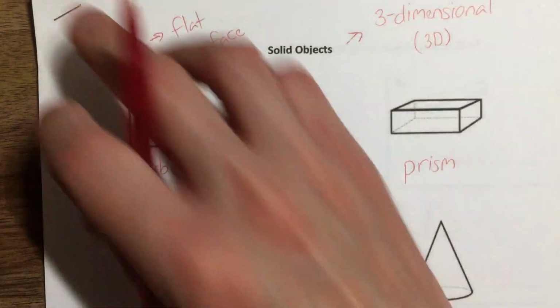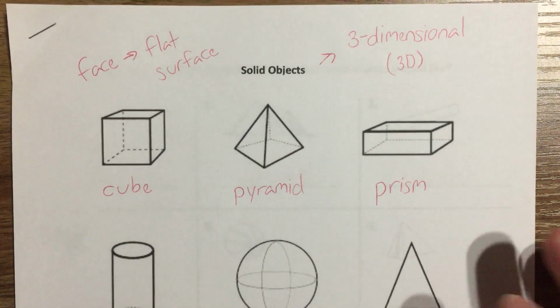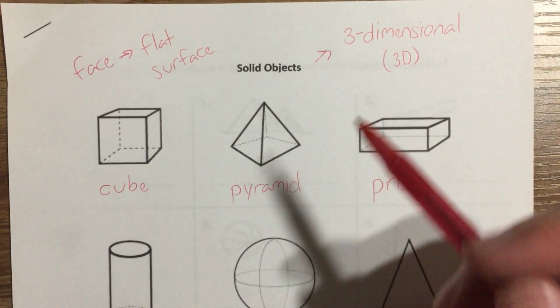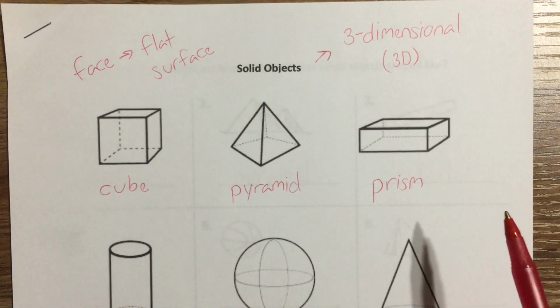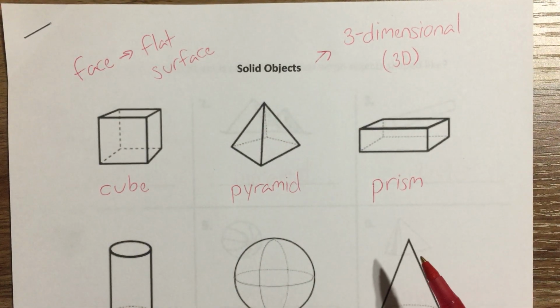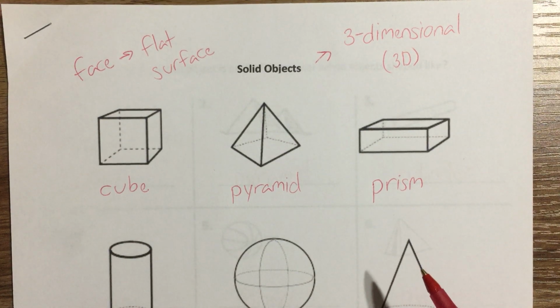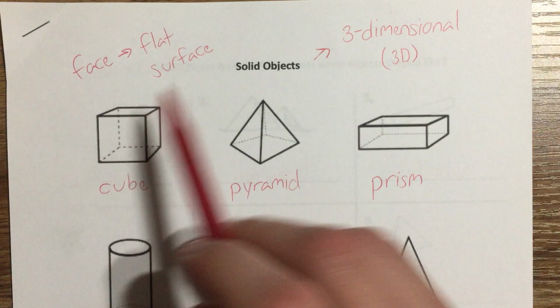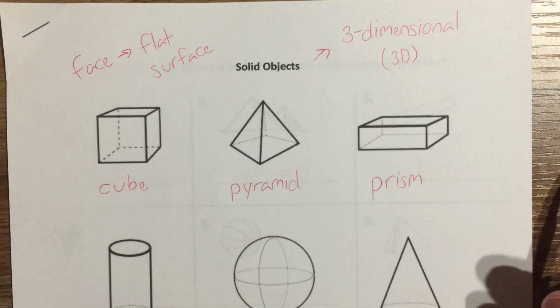Real world examples. And that is similar to the next video that we're going to do as well. So I think I am going to wrap things up right there. Just remember, these are all three-dimensional objects, which means they have a height, a length, and a width. Where a two-dimensional object would just have a length and a width, wouldn't have a height to it, wouldn't have those three dimensions. And then a face is just a flat surface. Okay, a flat surface on a three-dimensional object.